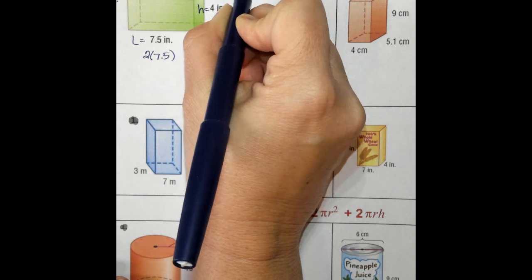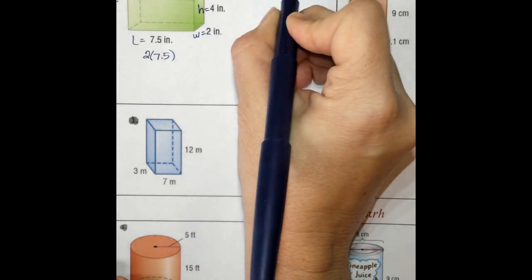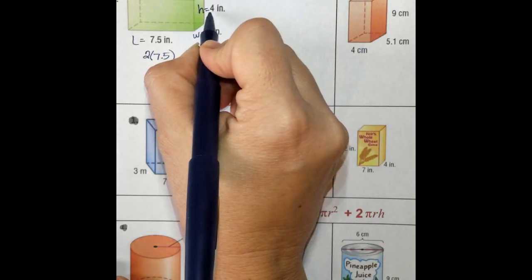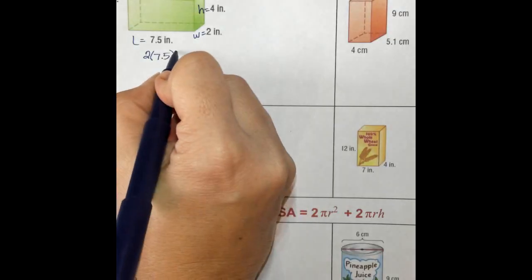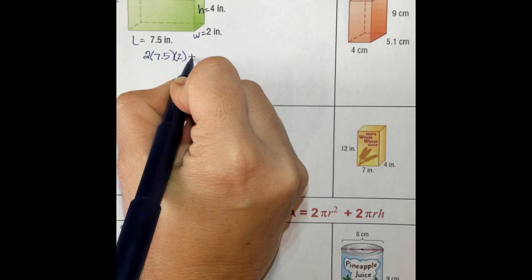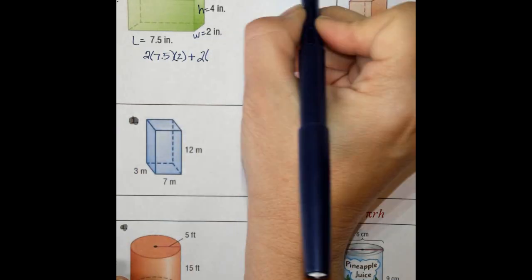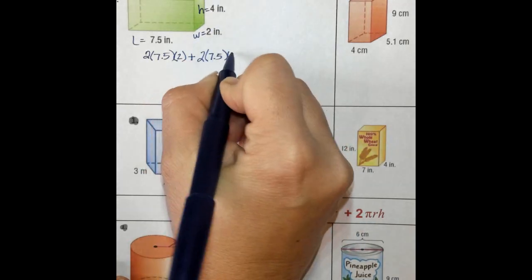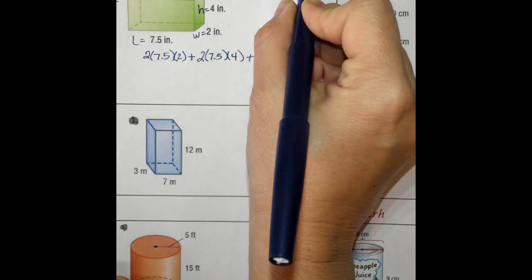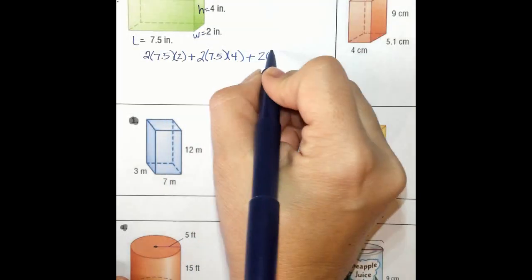For L, you're going to put this in there, in both of those spots. For W, you're going to put the 2, and for the H, the height, you're going to substitute the 4. So 2 times length times width plus 2 times length times height plus 2 times width times height.